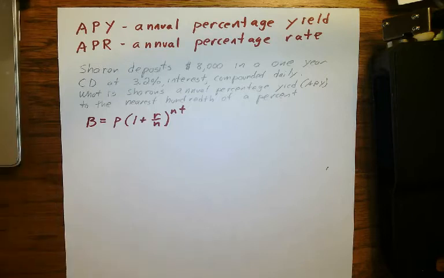One of the purposes of this class is to provide you with some financial literacy, it's called, which is an understanding of banking and credit cards and things like that. Today we're going to talk about the APY, which is the annual percentage yield, and compare that to the APR, which is annual percentage rate. If you go to a bank's website, you will see they advertise the APY. Why do they advertise the APY? Well, because it's a little bit higher than the APR.